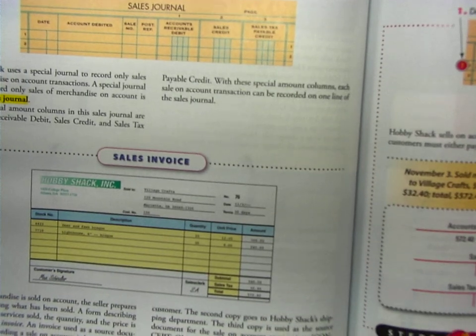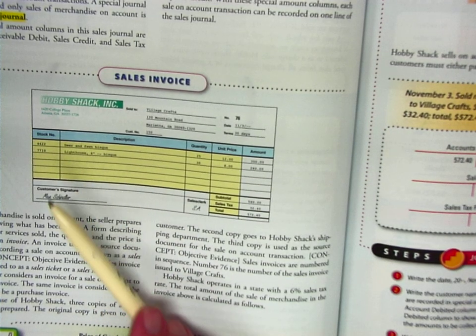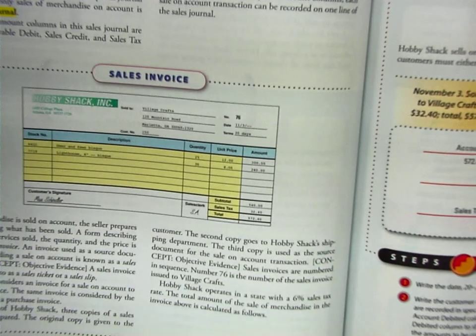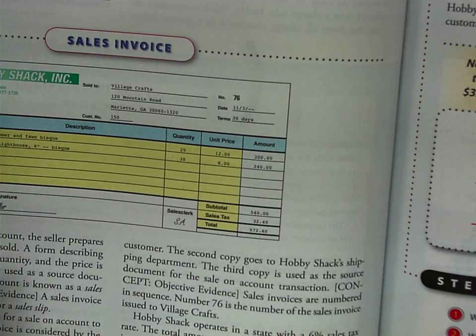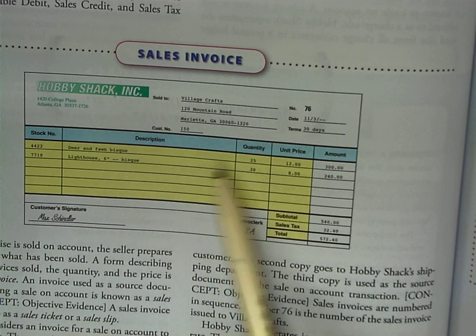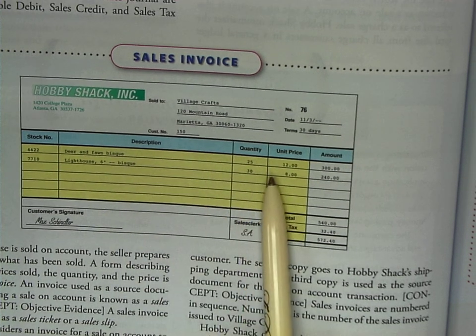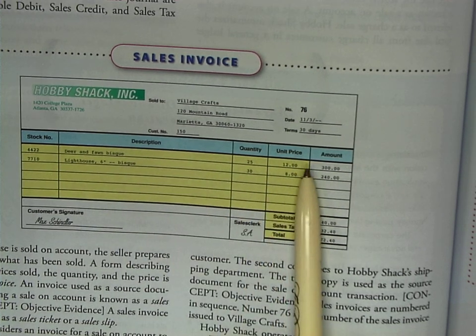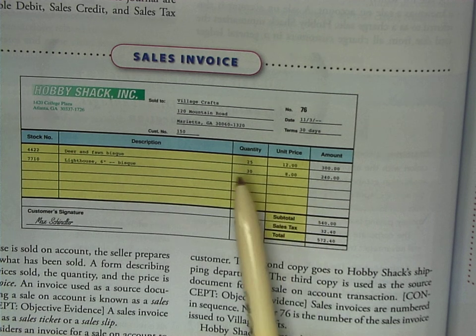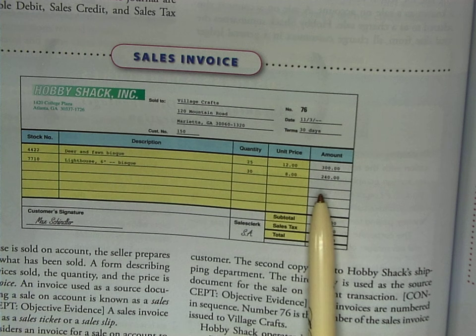Sales on account. If you sell something on account, then you're going to fill out a sales invoice. The sales invoice is kind of like a purchase invoice, except you're not purchasing, you're selling in this case. So on page 272 it shows you a copy of a sales invoice. For sure, you're going to have an itemized list of what you sold. A unit price means how much they are individually, and then times how many you sold equals your total amount for each of these items.